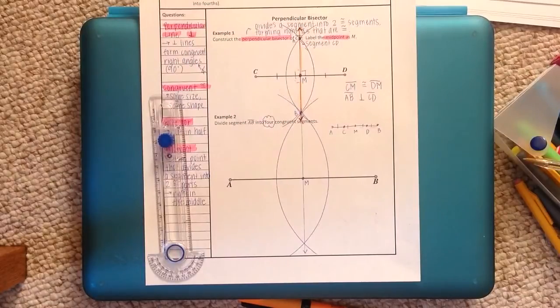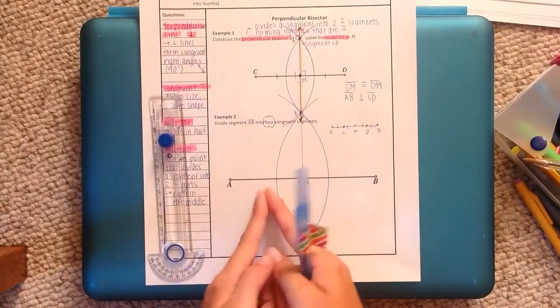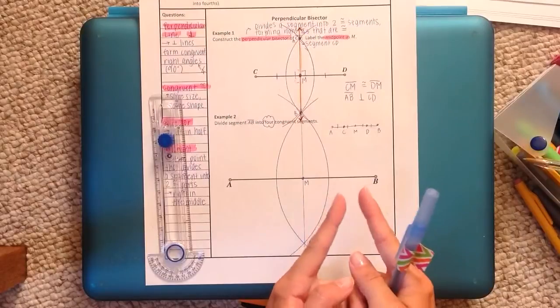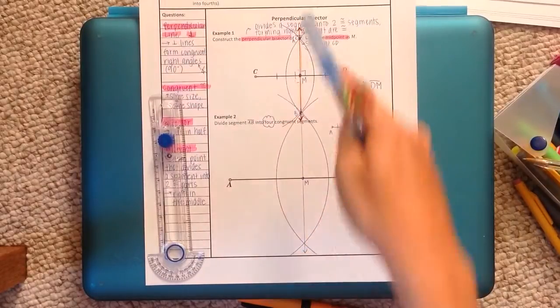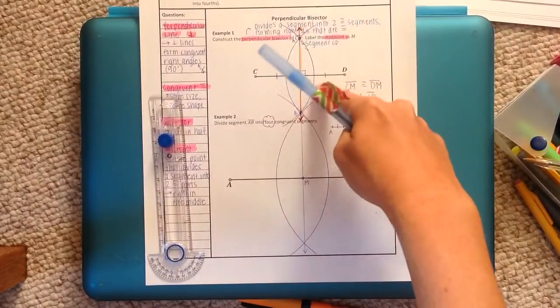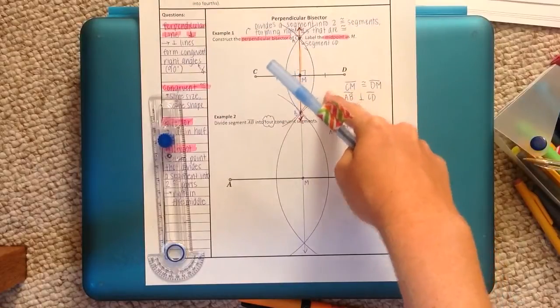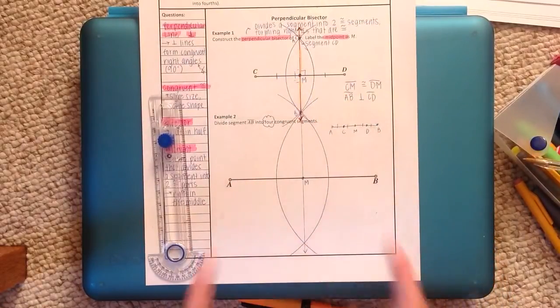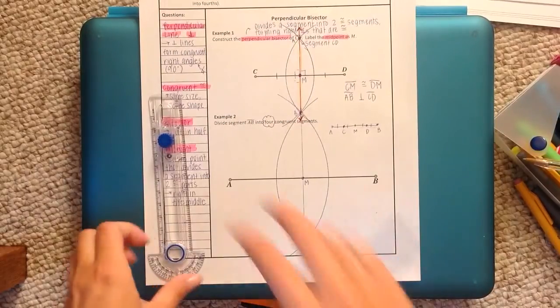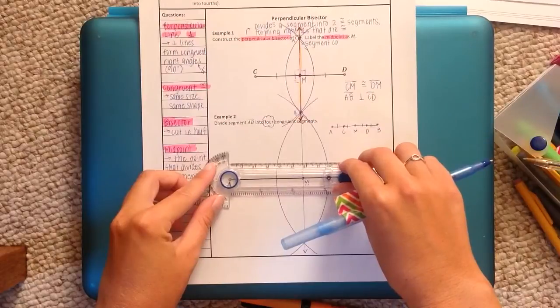Now from here, we have to take AM and cut it in half. We have to take BM and cut it in half. We know a construction that cuts things into half, perpendicular bisector. So we're going to do that 2 more times. At this point, you can pause the video and try this on your own, and then come back and hit play again so that you can see the construction.